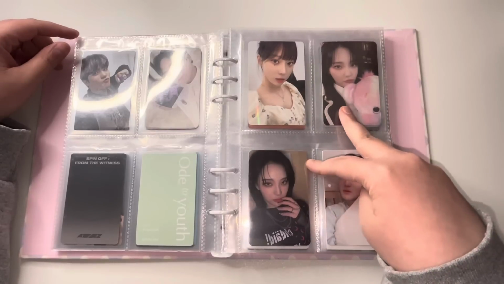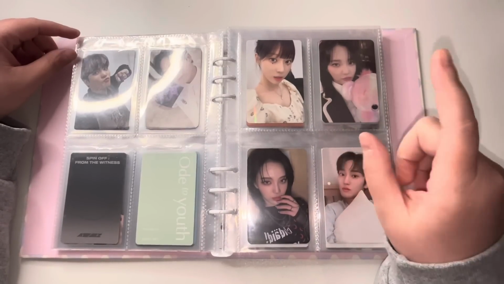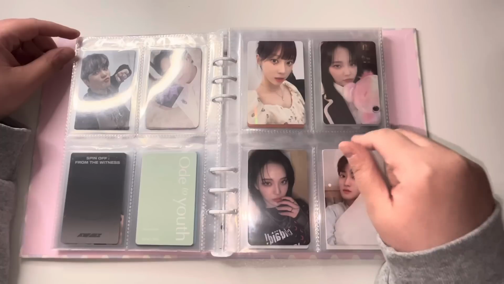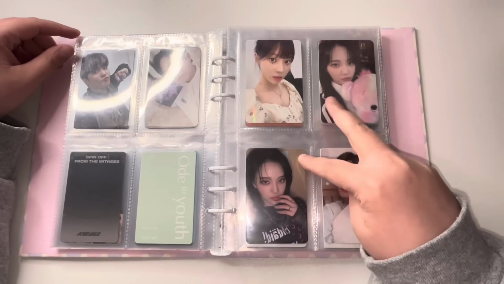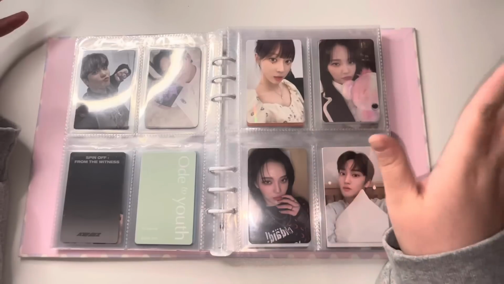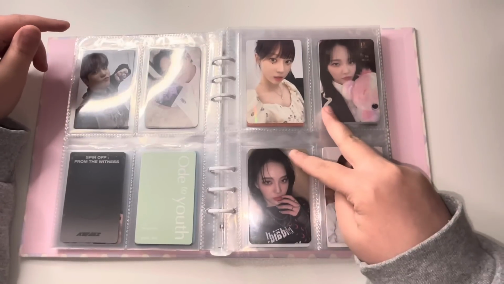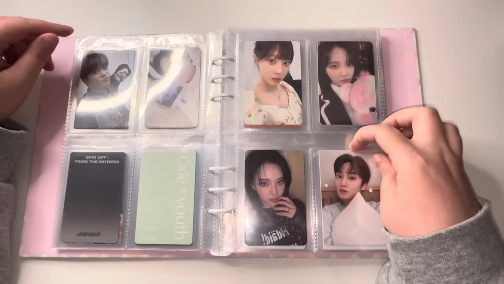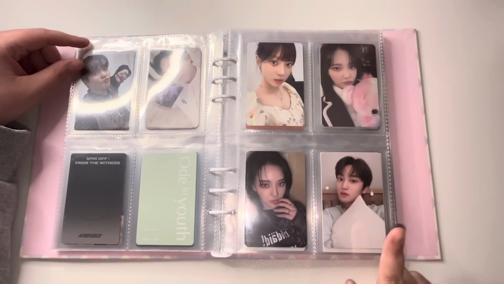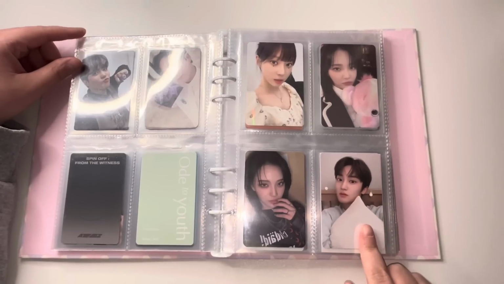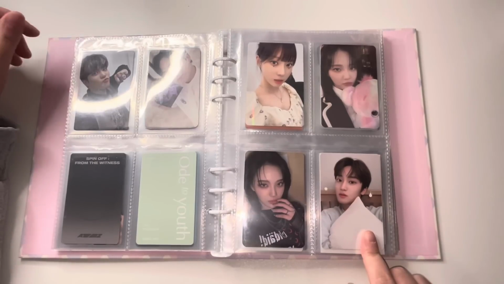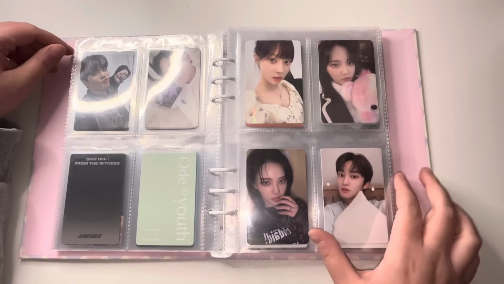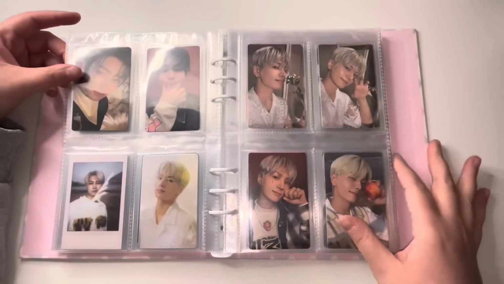Then we have 2 Billlie cards. My bias in Billlie is Moonsua. I love her. I actually pulled these in previous Billlie albums before, but I don't collect her cards. But these were my 2 favorites that I pulled, so I kept those. Gravity. My Gravity biases are actually Taeyong and Wonjin. I don't have a Wonjin card, but I do have this Taeyong card, so I kept it.